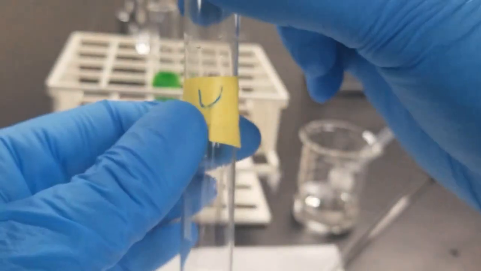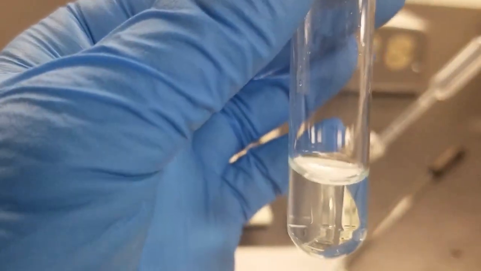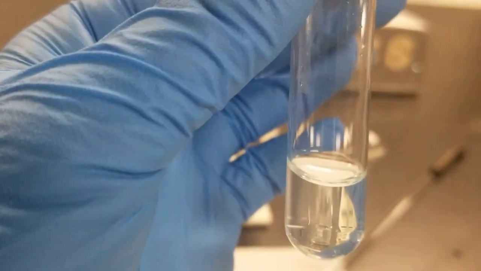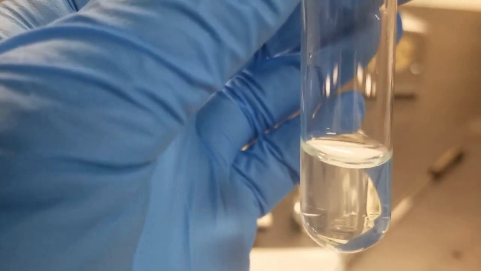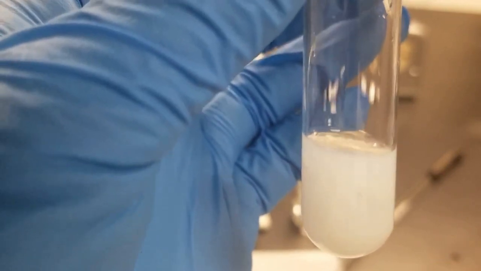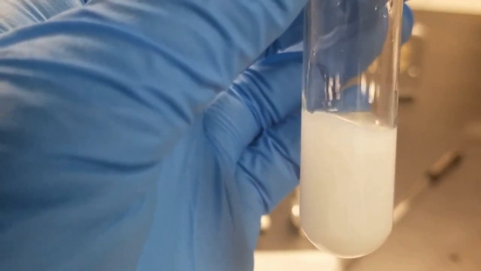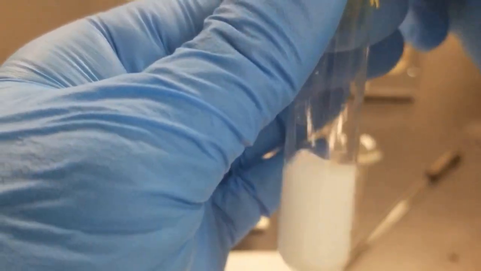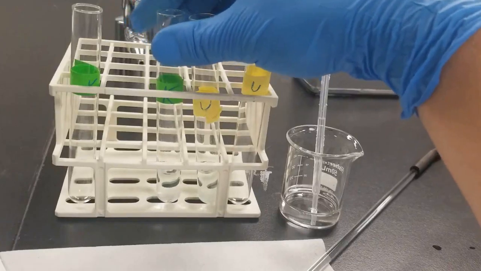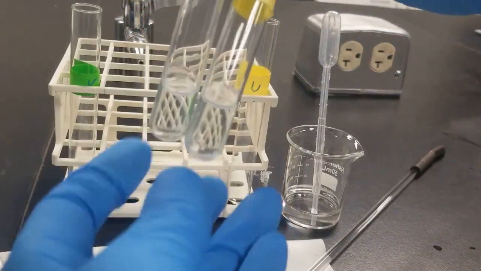Let's go ahead and do the same with the unknown. Think about the best way to do this. Here we go. I'll give you guys a close-up of this precipitation occurring. Yep, look at that. Definite precipitation occurring. It's hard to tell when it stops. So what we're going to do is centrifuge this, then we'll add some more HCl and see if all the precipitate has come out. All right, so off screen, as you can tell, I've gone ahead and centrifuged these two solutions.